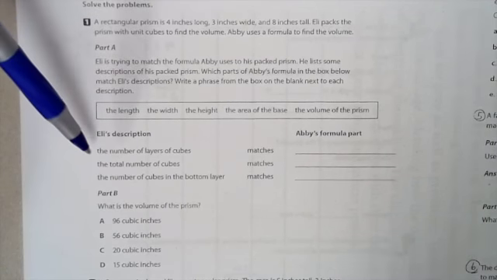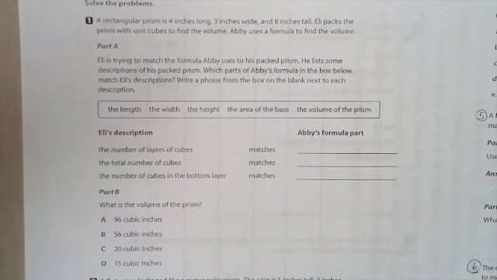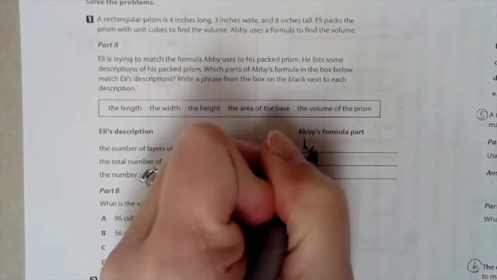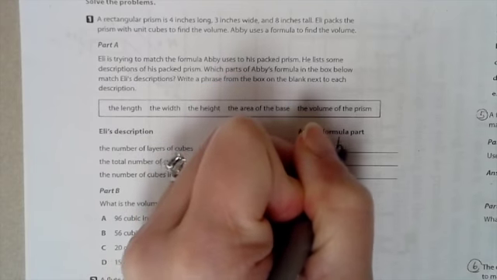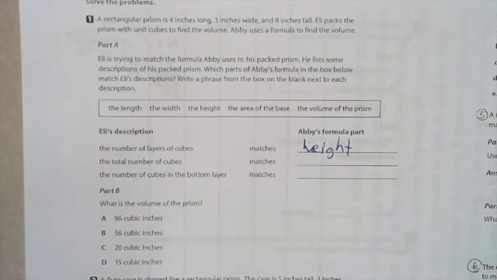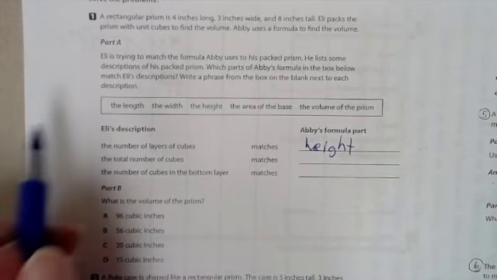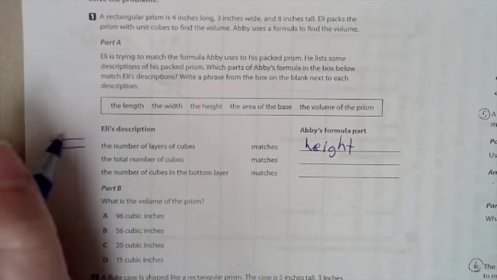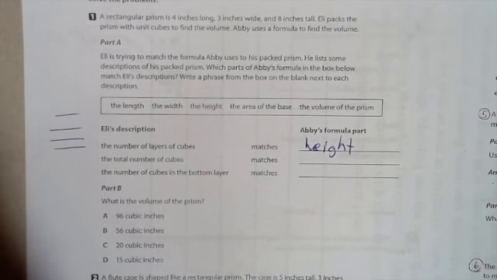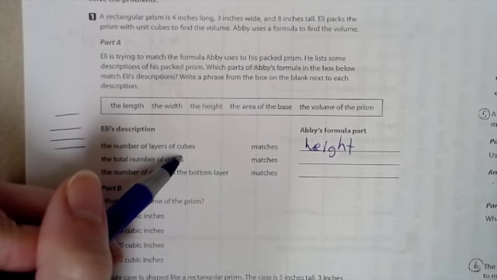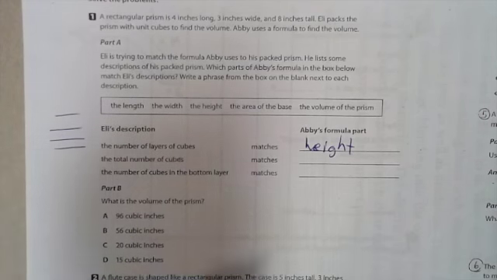So the number of layers, that's the height. The number of layers is the height, H-E-I-G-H-T, in the prism, because however many layers, that's how tall the prism is. The total number of cubes would be the volume.